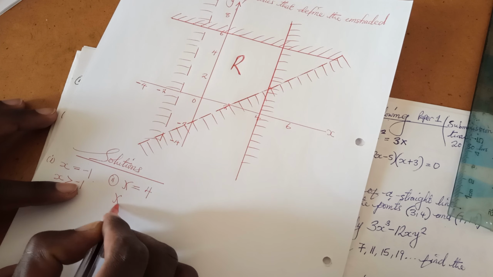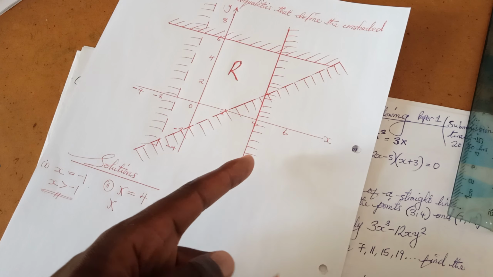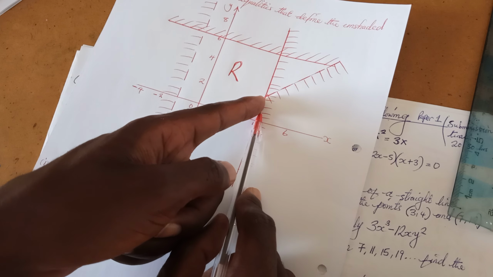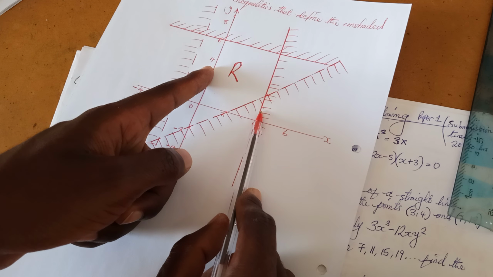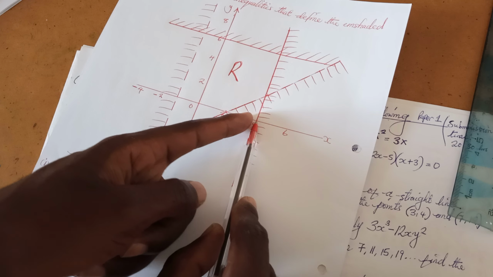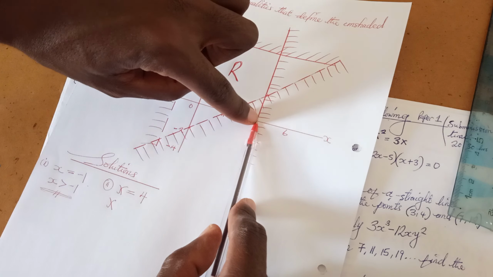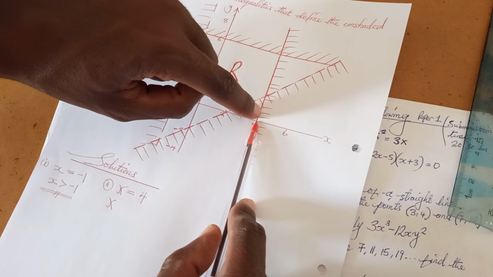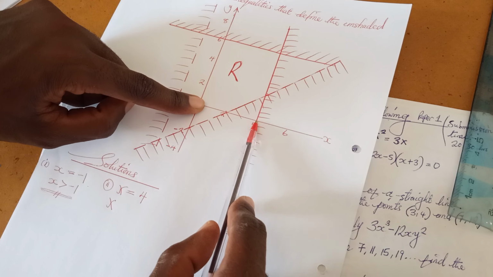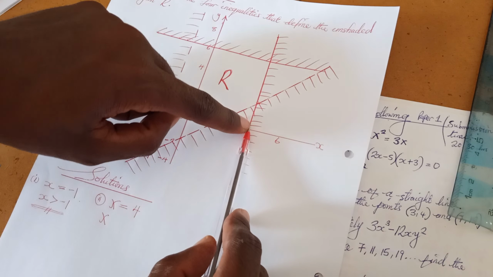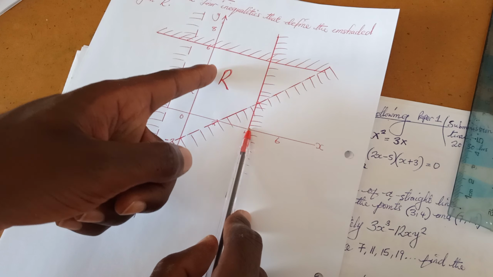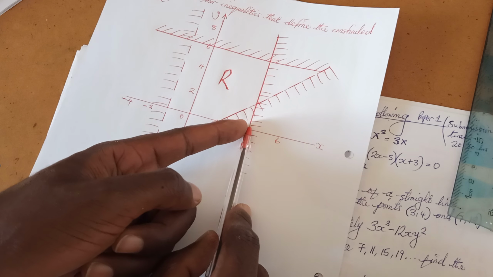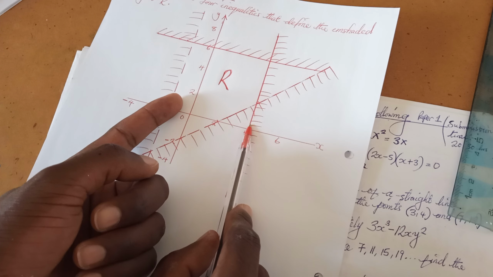So therefore write x, and then we stand on this line. Where is our region R? Our region R is this side. So when you stand at x on this line at 4, when you are coming this side, all these numbers this side are less than 4. So we are saying x is less than 4 because of where R is and where the line cuts x, it is on the lesser side.